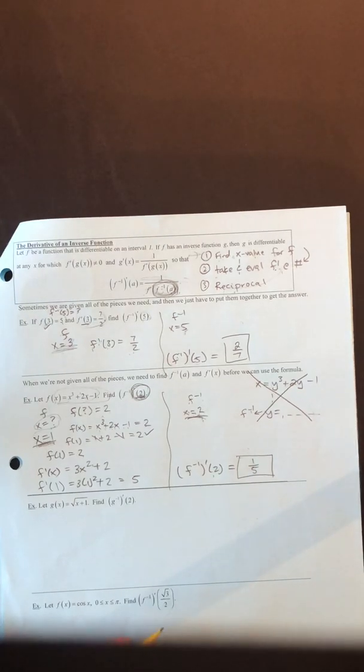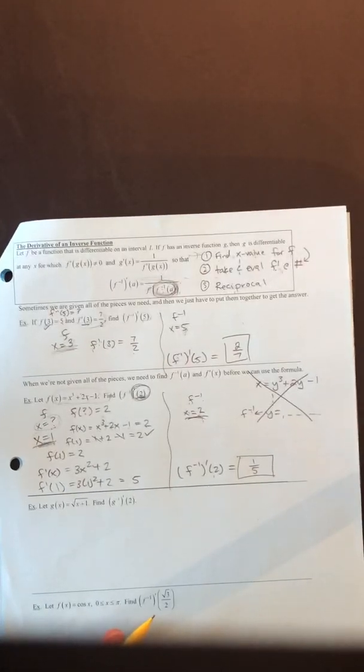Finding the correct x value. But the more you do it, the better you'll get. All right, third one. Let's go for it.